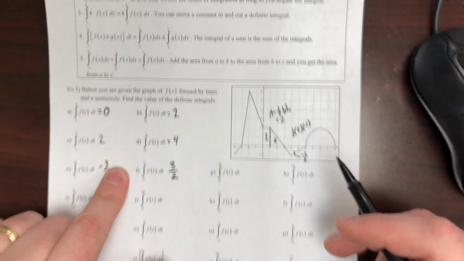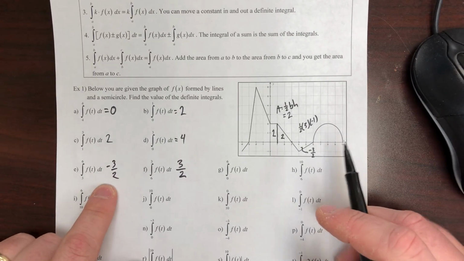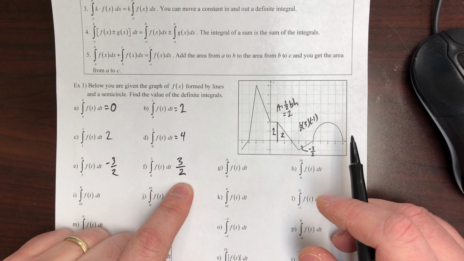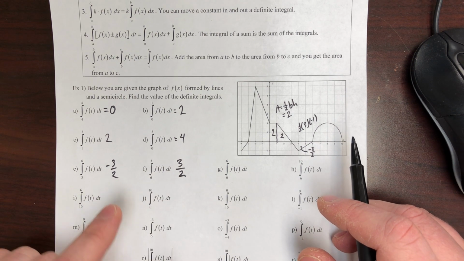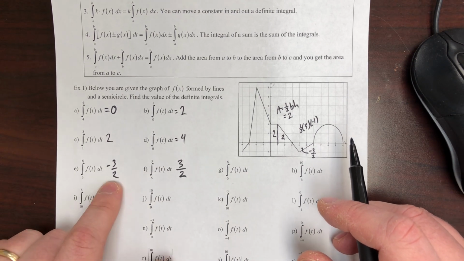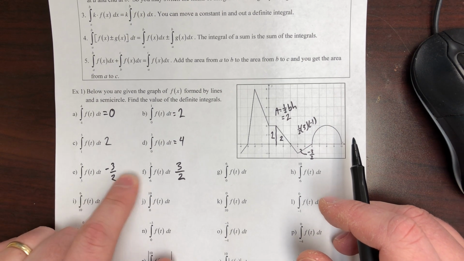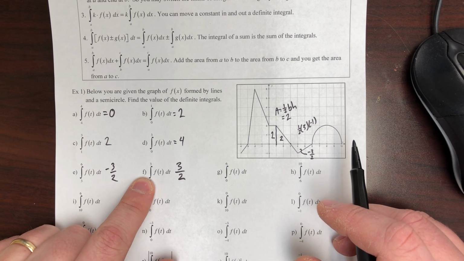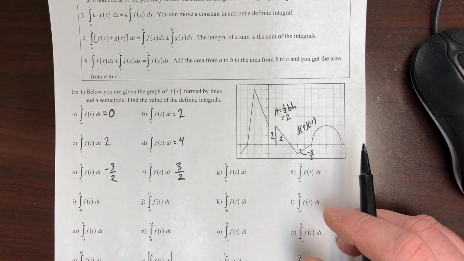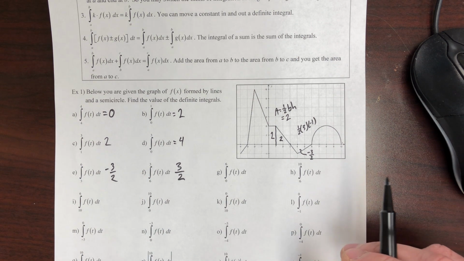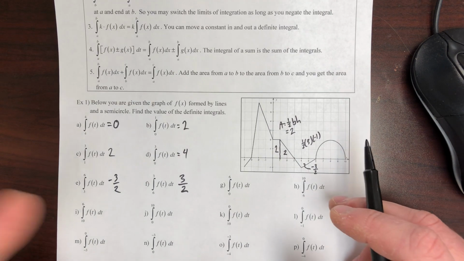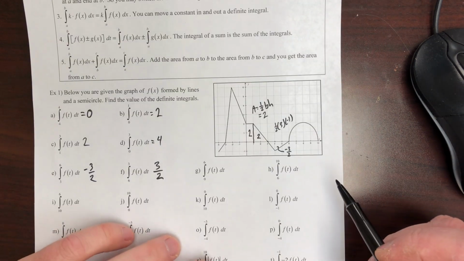Quick sidebar, if you got E wrong, F would be correct if you wrote the opposite of what you got for E. Like if for some reason your brain fell out for a second and you wrote 83 for E, F would be -83. You would get full credit for that, for F, because it shows that you understand that reversing the bounds just makes it the opposite.